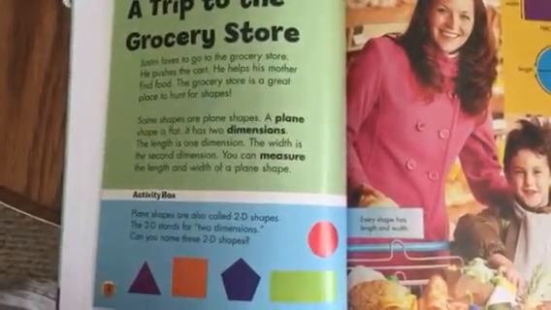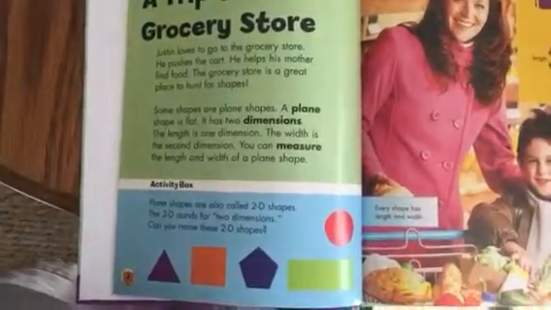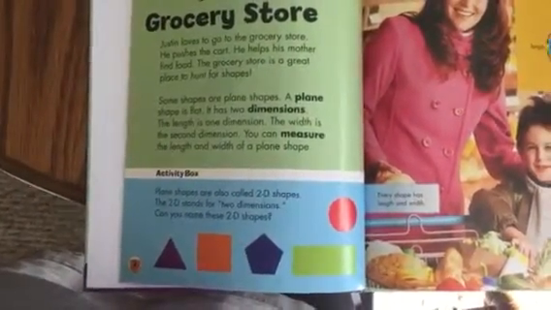Some shapes are plane shapes. A plane shape is flat. It has two dimensions. The length is one dimension, the width is the second dimension. You can measure the length and width of a plane shape.